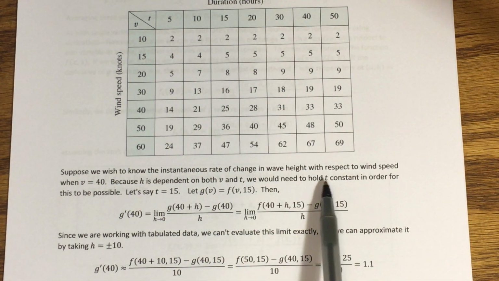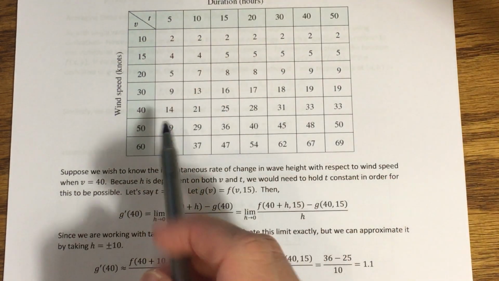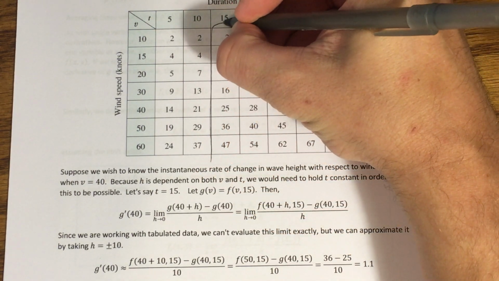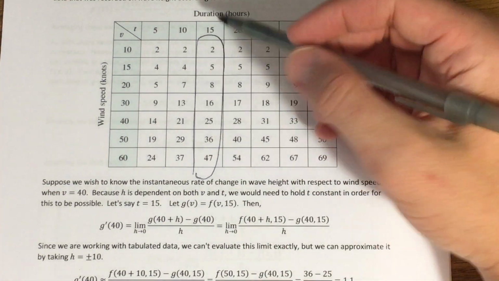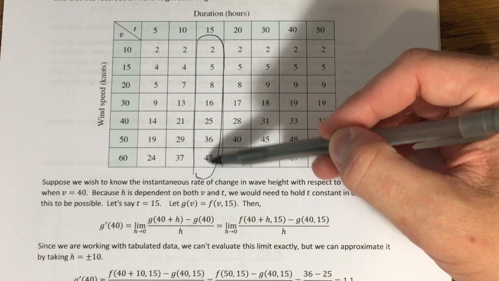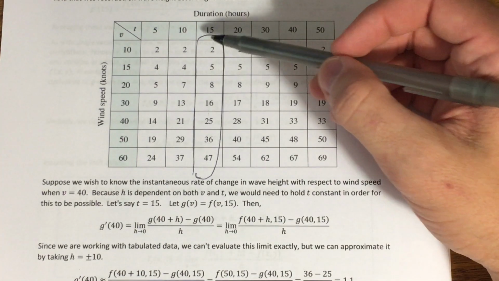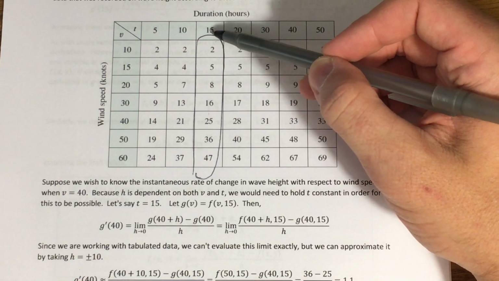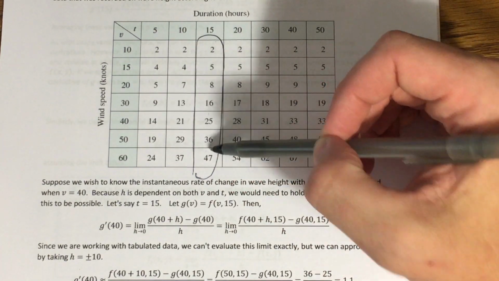Let's specifically suppose that we're going to let t equal 15. We're going to hold t constant, okay? So we're looking for the rate of change with respect to wind speed if we hold t constant equal to 15. If t is held constant, if t is equal to 15, then we're restricting our attention to only this column of this table. Nothing else is going to be relevant for this specific problem. And if you notice, if we fix t equal to 15, these values are now only dependent on v. Different values of v give me different values in this column.